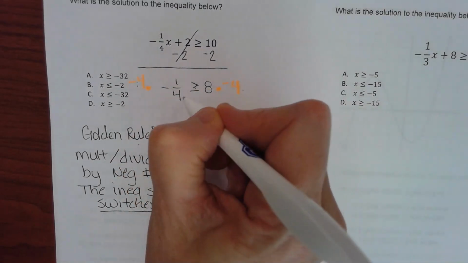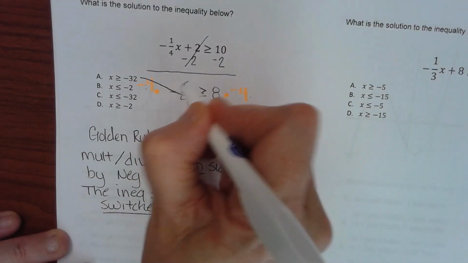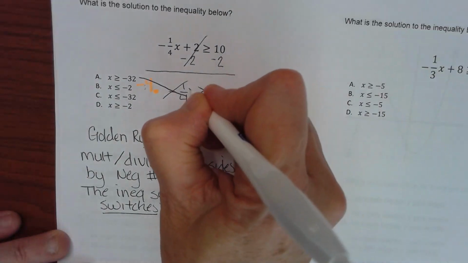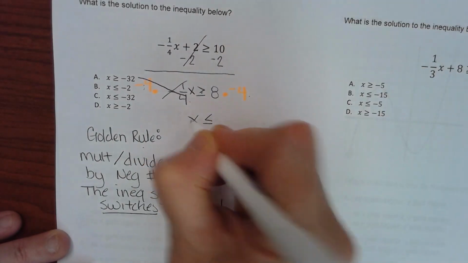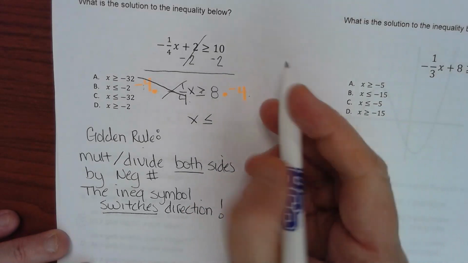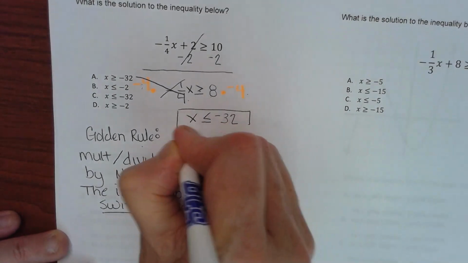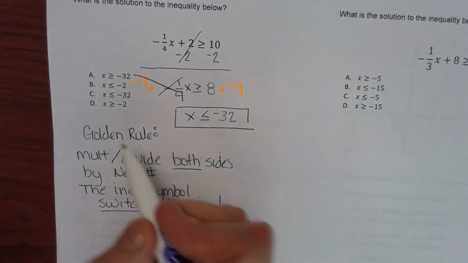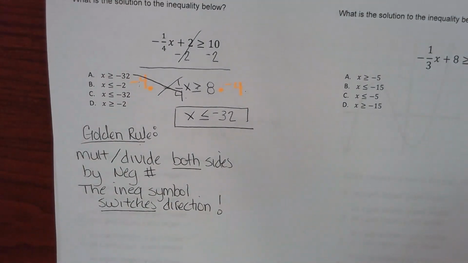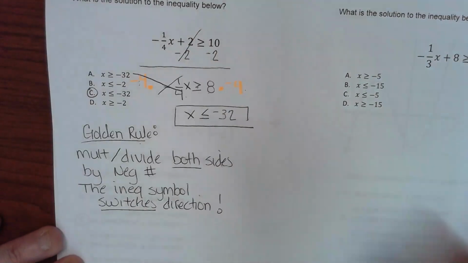And now -4 divided by -4 cancels. Ooh, I left my x off. So we're going to bring down our x. And now 8 times -4 is -32. I'm guessing maybe we forgot about the golden rule is the reason why it was the most missed. So that's that.